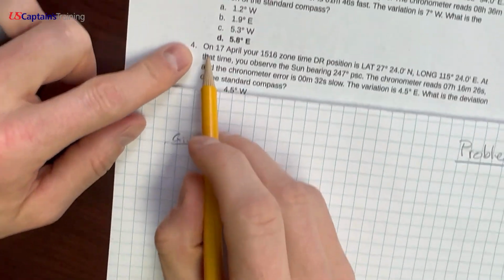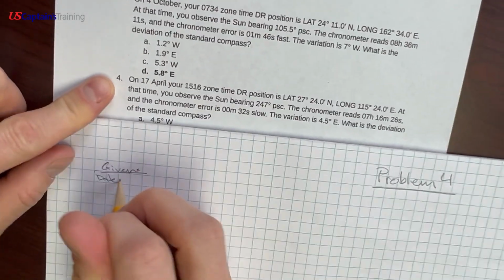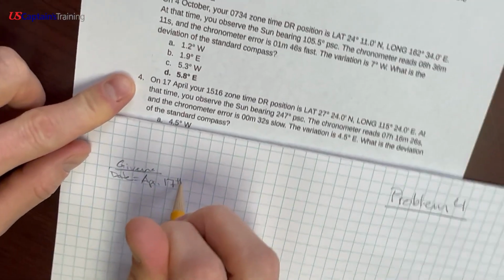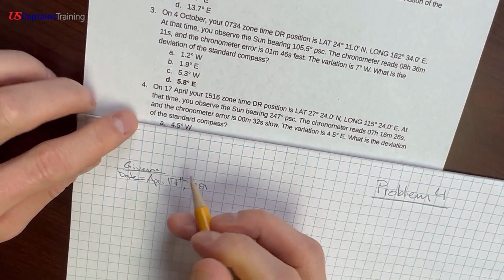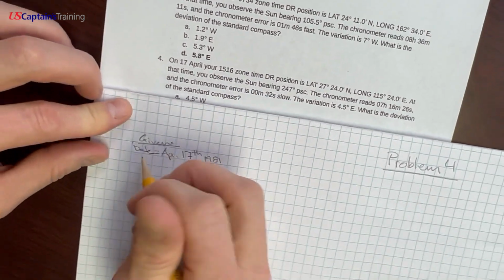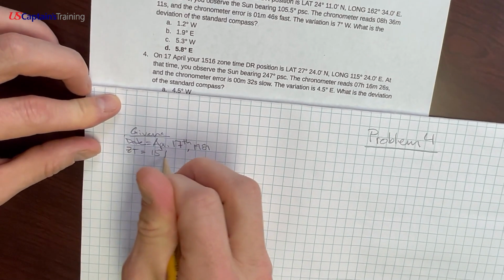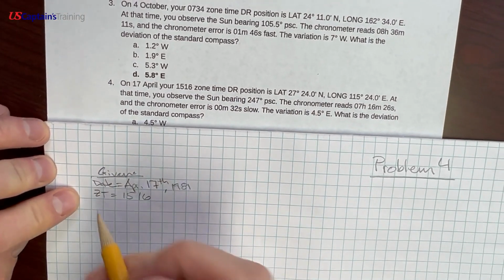So we have April 17th. They gave us the date. The date is April 17th, and these all take place in 1981. And the zone time, 1516. Zone time equals 1516. DR position right here.